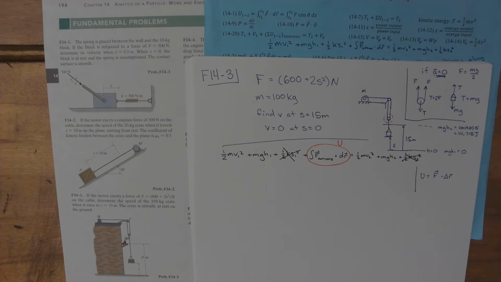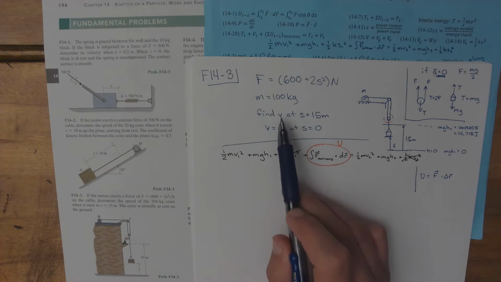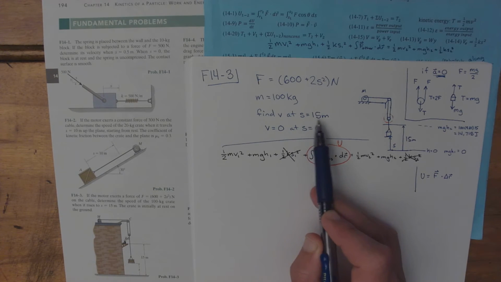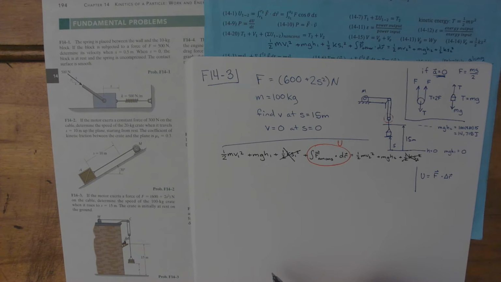Okay, so now we're actually ready to look at the situation that we have in fundamental problem 3. And what are we trying to find here? We want to find the velocity when s is equal to 15 meters. Okay, so I'm going to use this equation here.